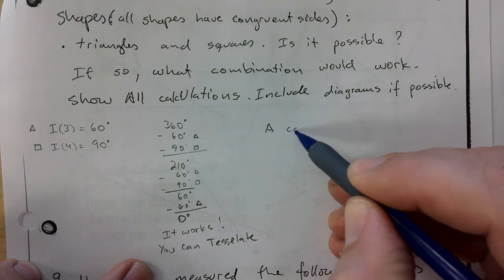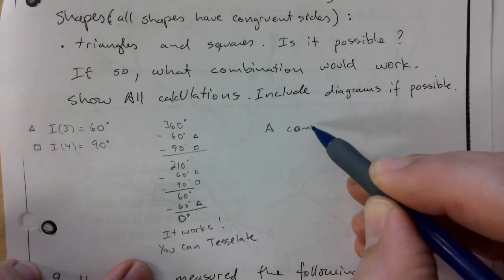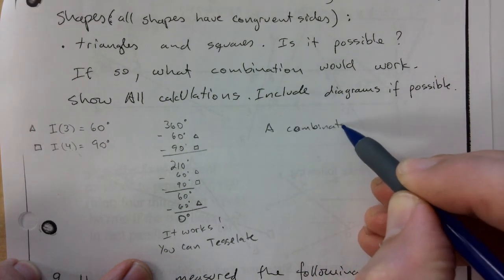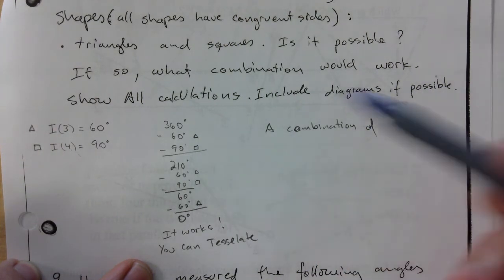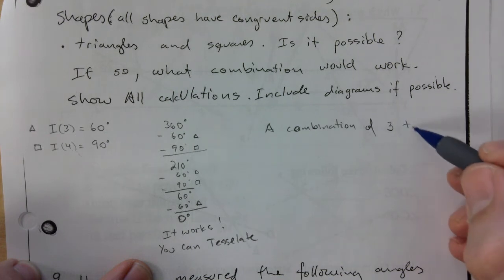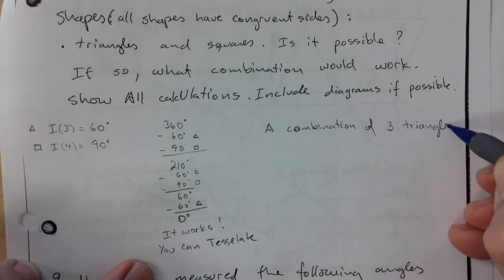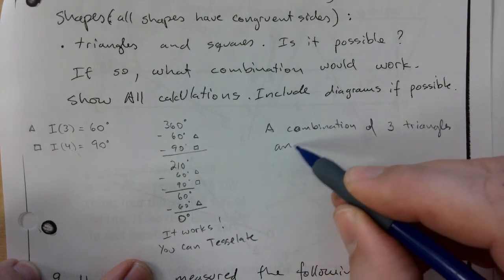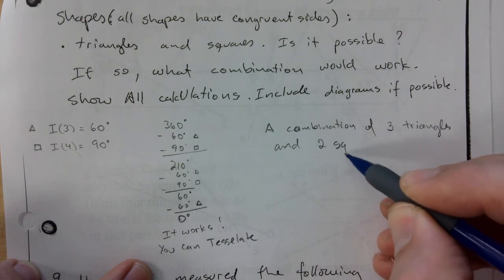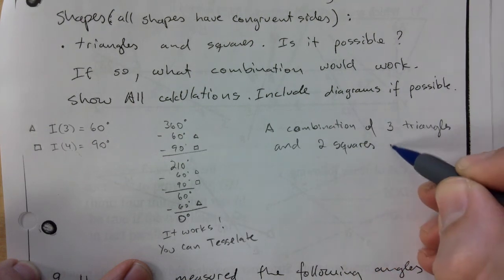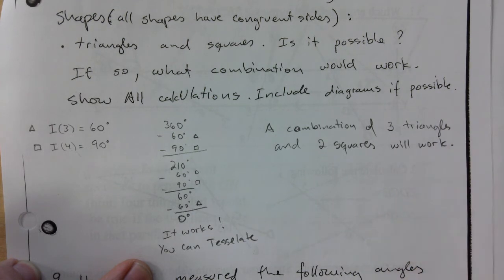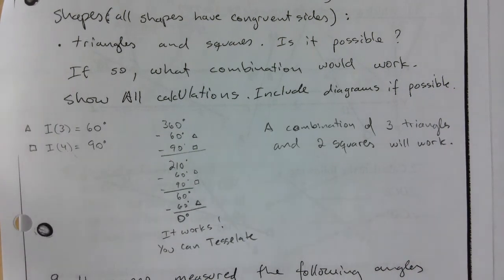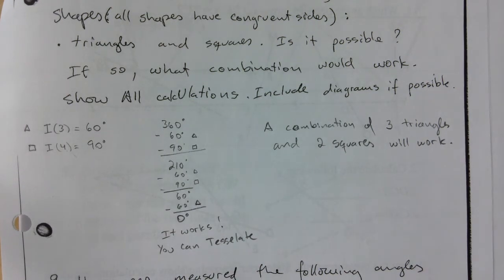And then you say a combination of 3 triangles and 2 squares will work. Or using 3 triangles and 2 squares at every intersection will work, or something like that.